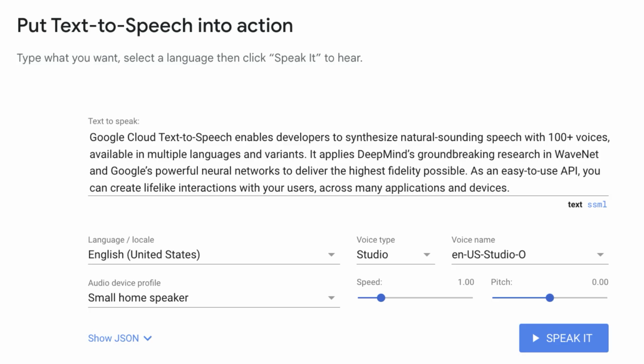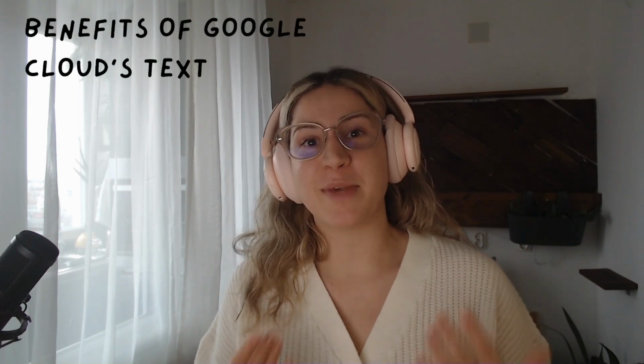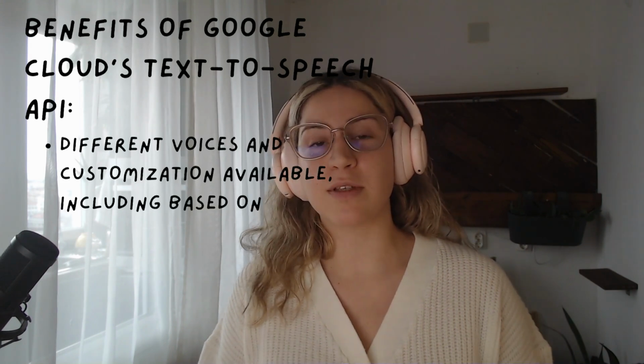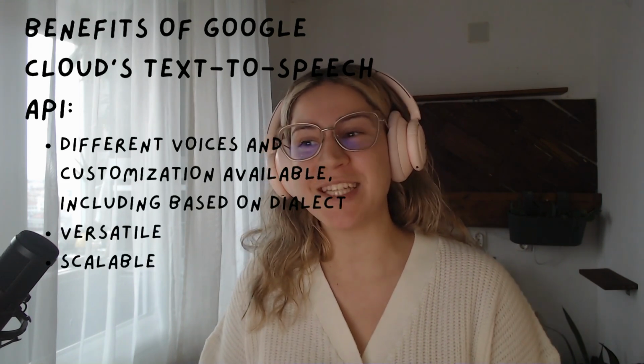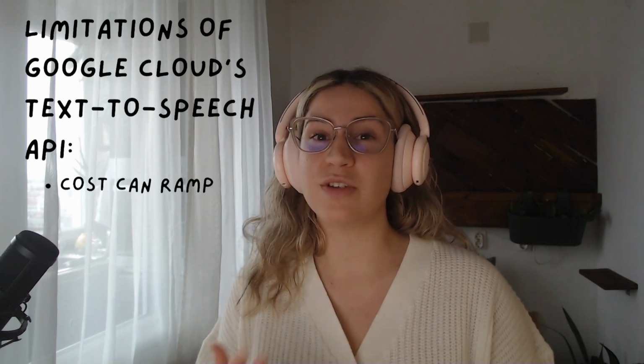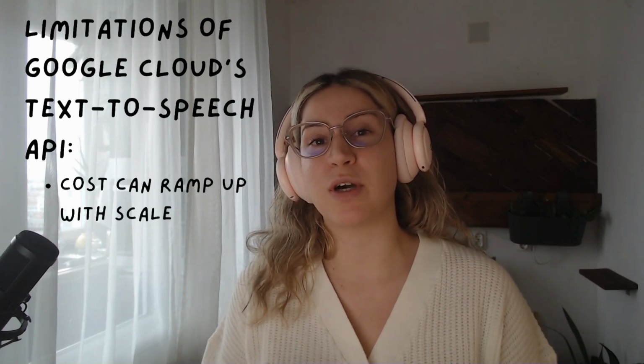When it comes to text to audio transformation, GPT-4 doesn't really have a model for this, but Google Cloud's text-to-speech API is the perfect API that you can use for this task. It can do different voices and customizations, including customizing based on a certain dialect, which is very important to making sure that your audio sounds convincing and doesn't sound automated. It is very versatile and scalable. The only limitation with implementing this API is that the cost can ramp up if you are trying to do this for a very large project.